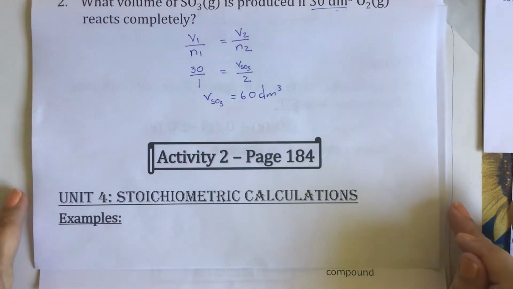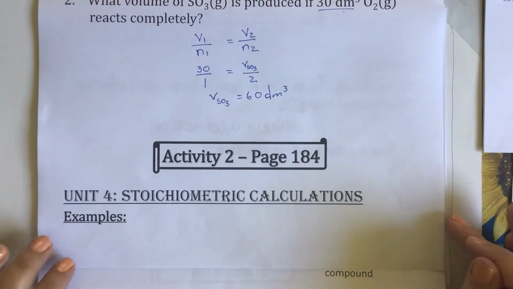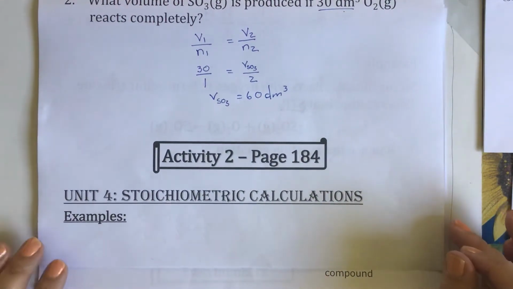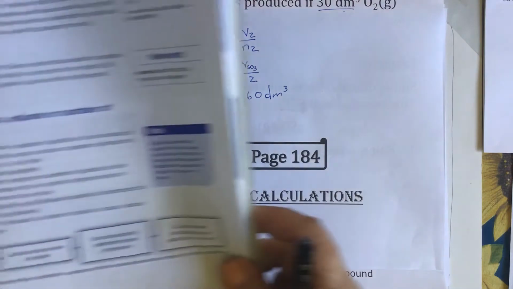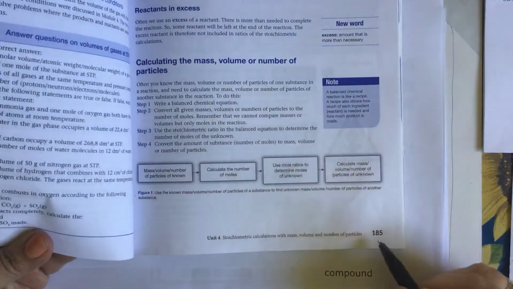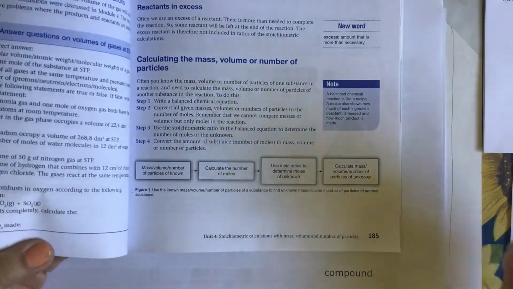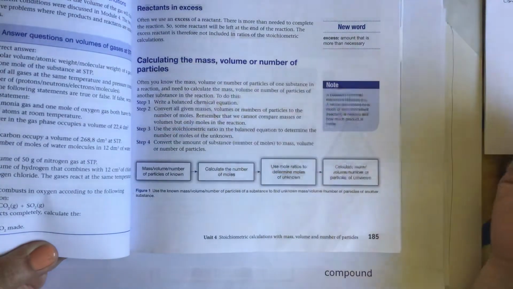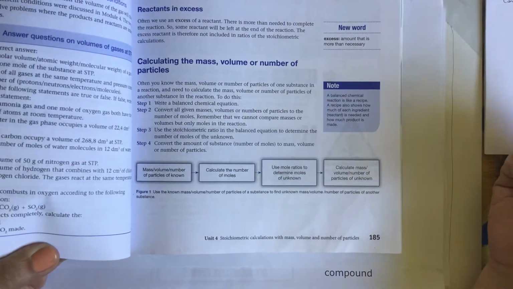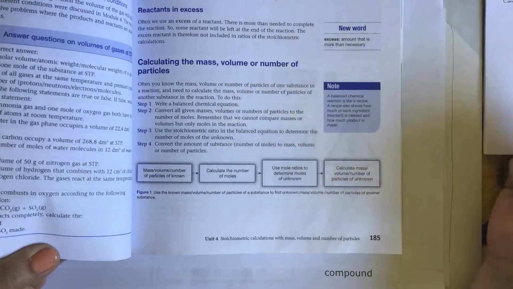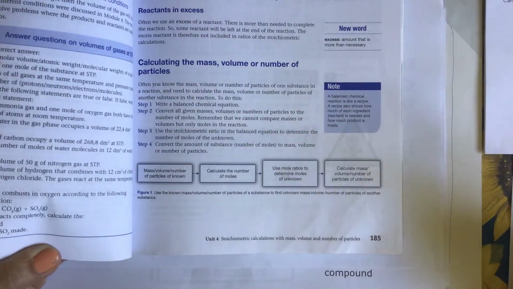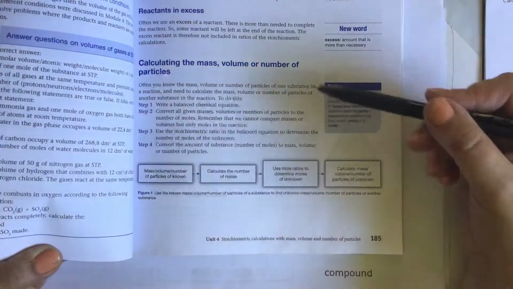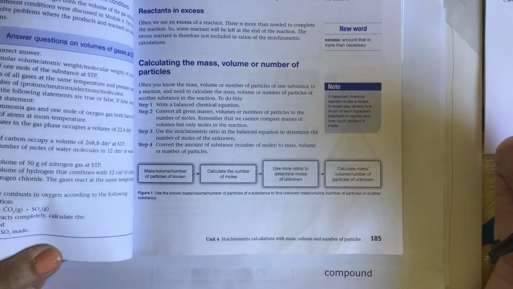We're looking at Unit 4, the stoichiometric calculations. In the stoichiometric calculations, there are specific steps that we have to follow. If you look in your textbook, this is on page 185, and the steps are listed for you on this page on exactly what you need to do. We also have a method that we are using, and we'd like you all to do the same type of thing. So please use these steps when we are looking at this.